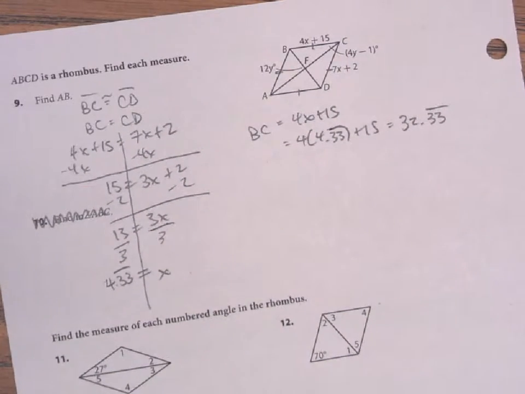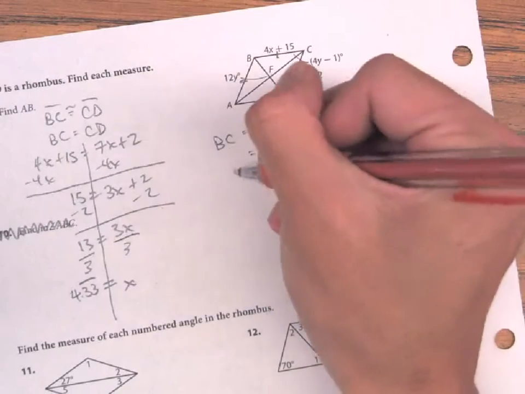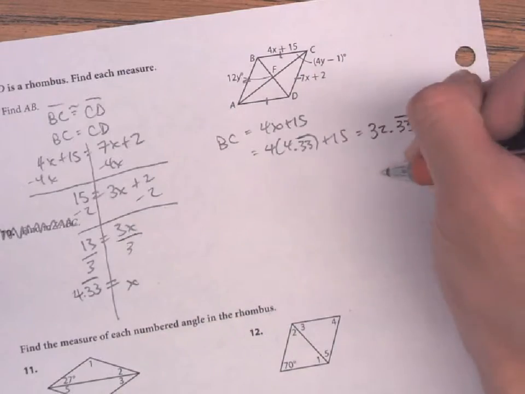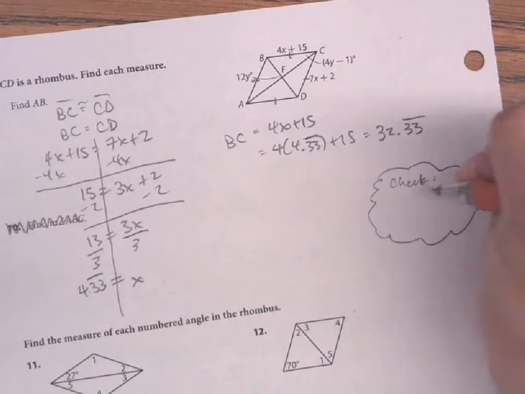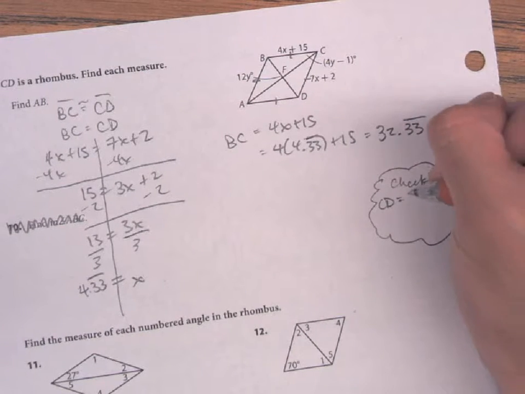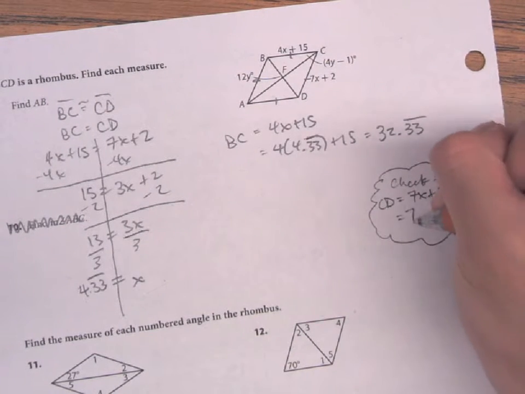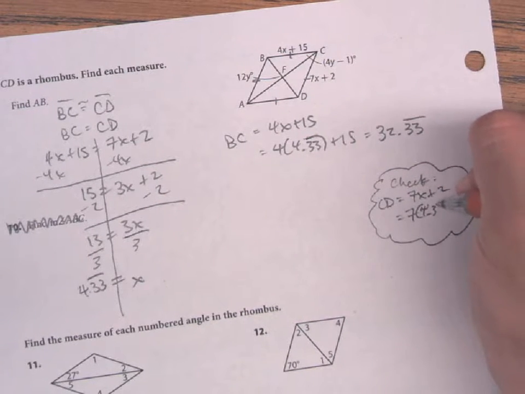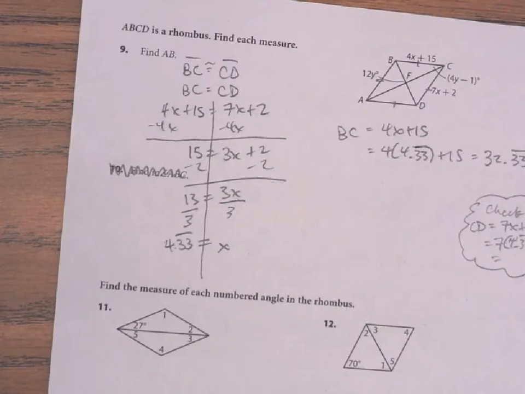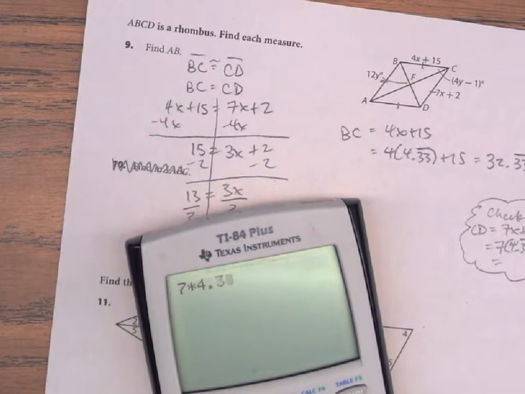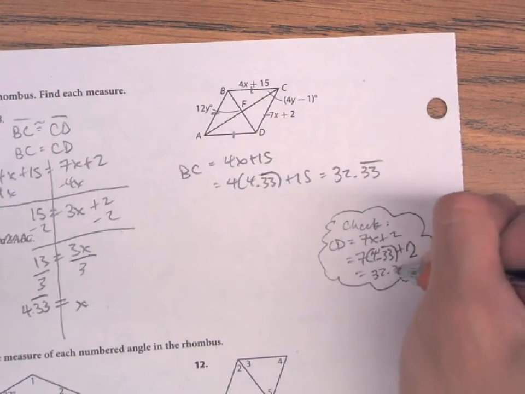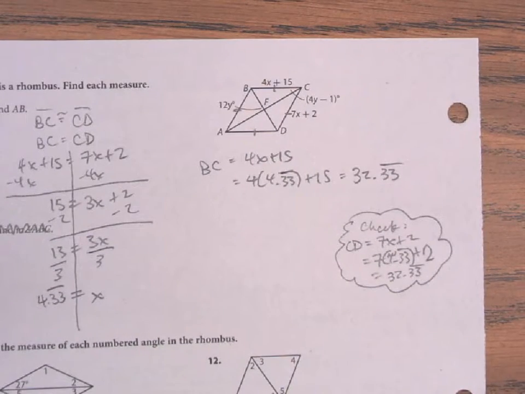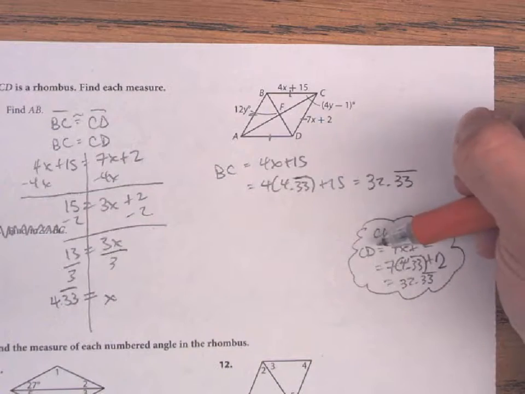Okay. Similarly, if you wanted to, you could solve for CD. So I guess this is a check. So CD equals 7x plus 2. So 7 times 4.33 plus 2. And if you do that out, that should also work. 7 times 4.333 plus 2. Yep. So this is 32.33. So what we know is that BC must equal CD.